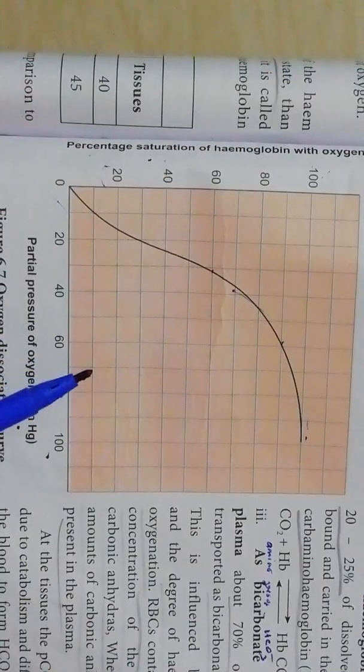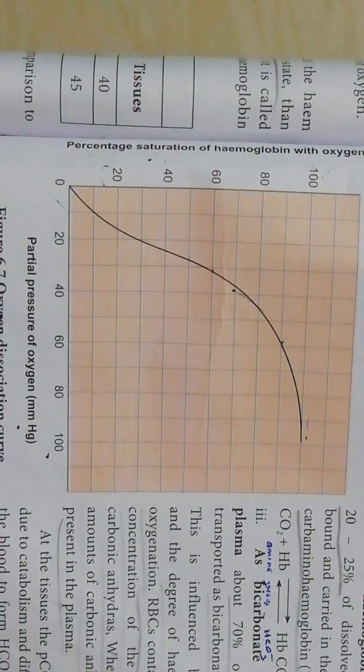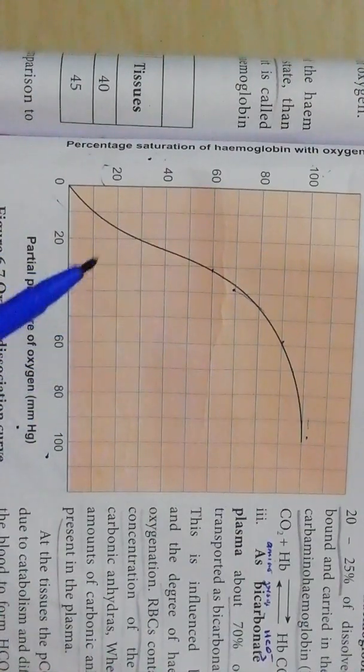So look at the graph which is given in our text. Listen, on the x axis it is given partial pressure of oxygen. As per the partial pressure, the combination of oxygen with the hemoglobin happens, right? On the y axis it is given percentage saturation of hemoglobin with oxygen. So here, how much percentage it could combine as per this partial pressure. Okay. So when we draw it as a graph, it will give us an S-shaped curve.